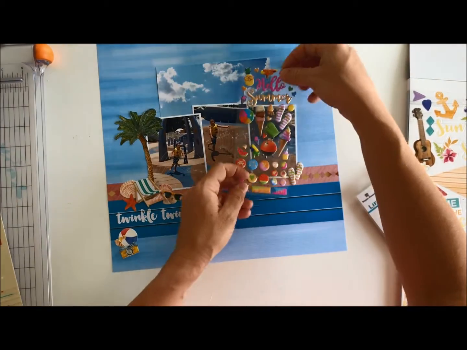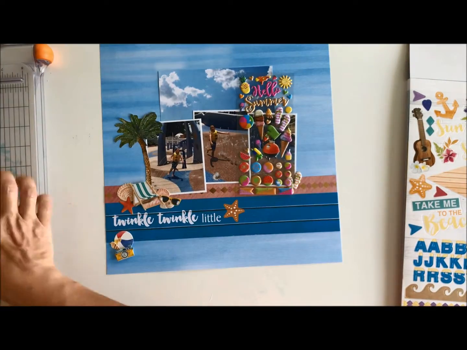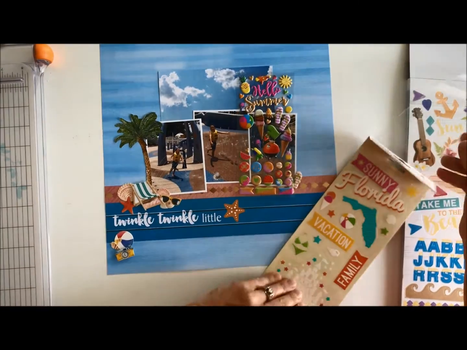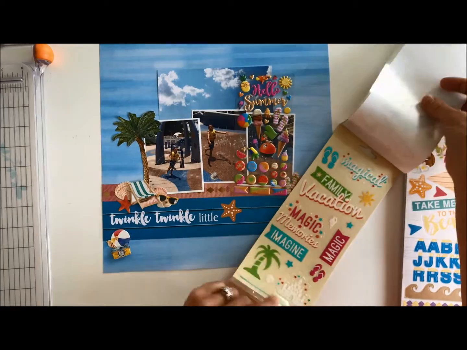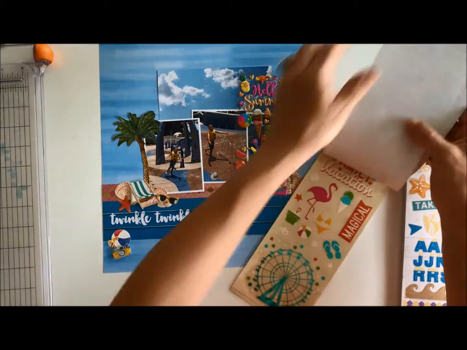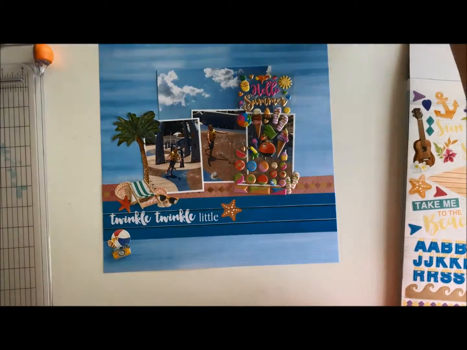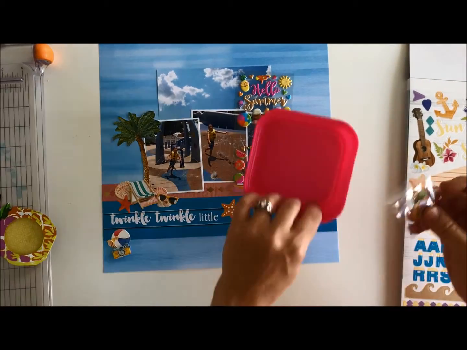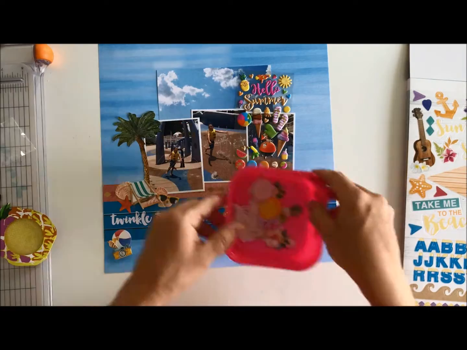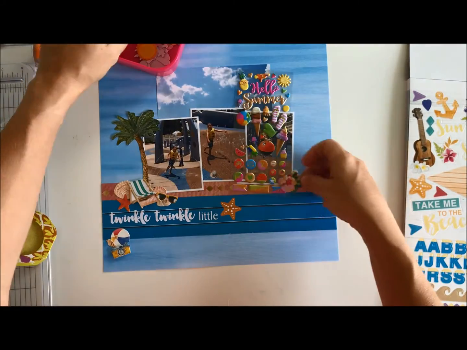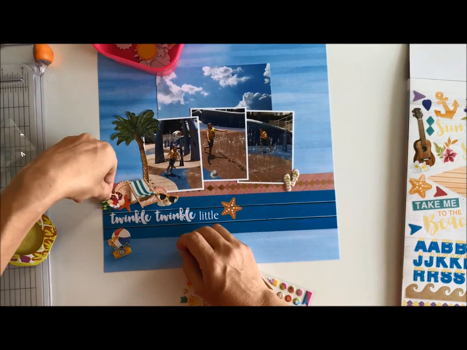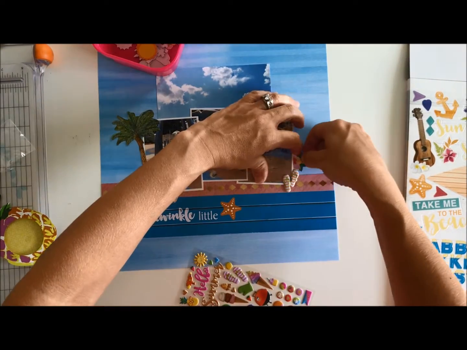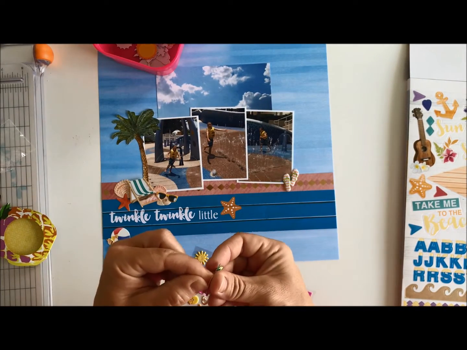If you keep adding too much, you can get what some people call throwing up stickers. You don't want to go there, but you want to add enough interest to your page that your eyes are grabbed and you will look closer. You also want to use your stickers, your die cuts, whatever you're working with, to create a visual triangle.